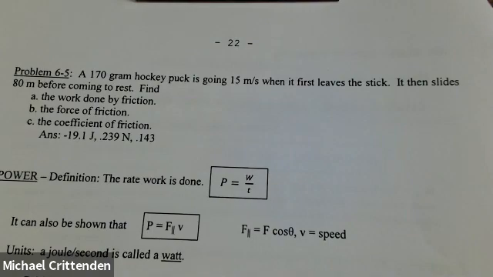Hockey puck sliding across the floor. When it first leaves the puck, it's going 15 meters per second. I don't know what it's sliding across, but it goes a pretty long distance before it stops. So it's probably something kind of slippery. Anyhow, find those things. Pause here.